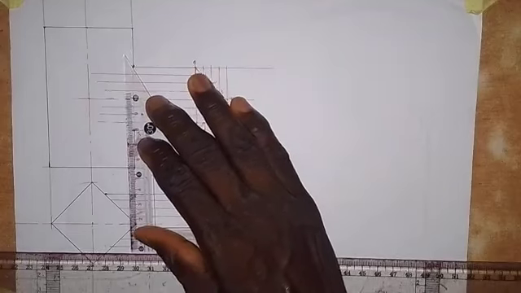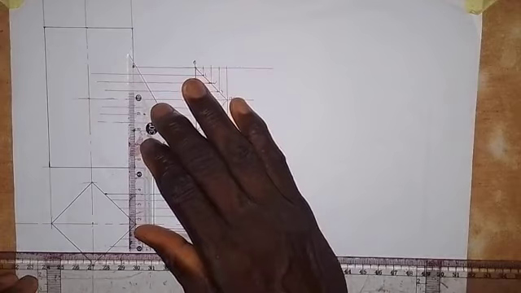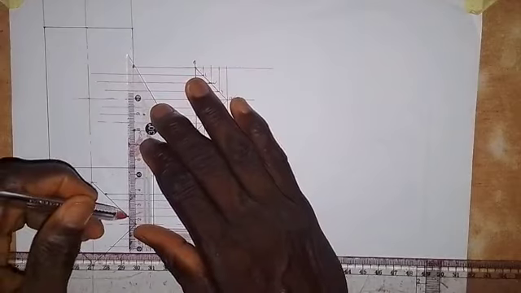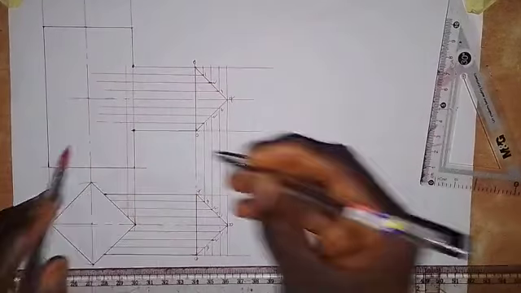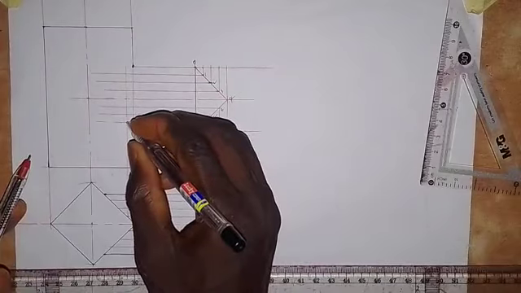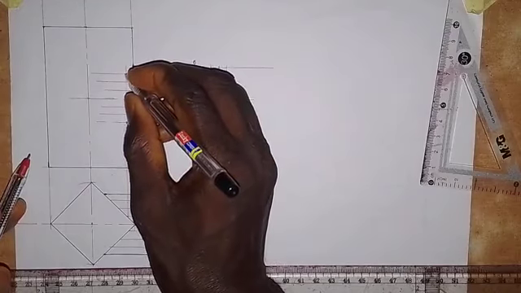So for 1, this horizontal line 1 touches the square at this point. So from this point we are going to draw a vertical line. So we draw a vertical line from this point. Okay, so we take a vertical line up, so it goes like this. Okay, so this vertical line that we just drew intersects horizontal line 1 here. So let's take note of this point here, and then it also intersects it at this point here.